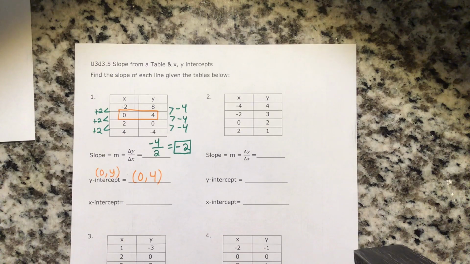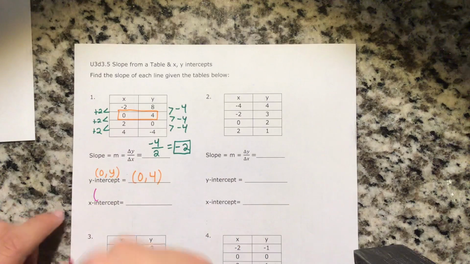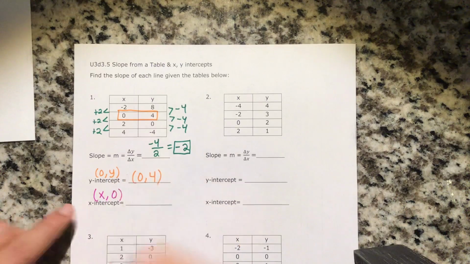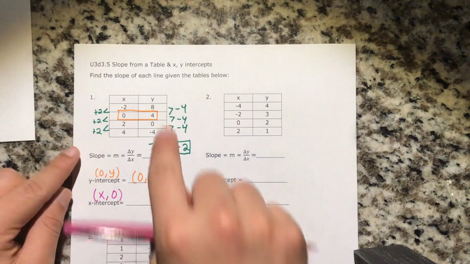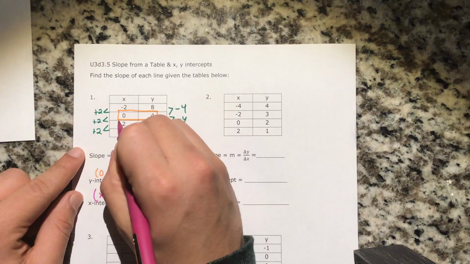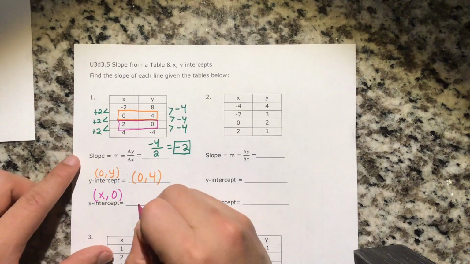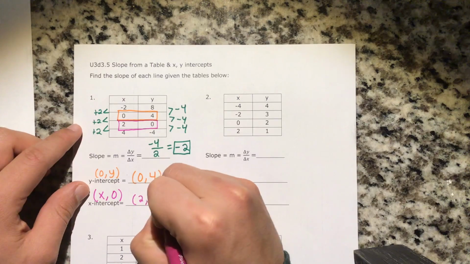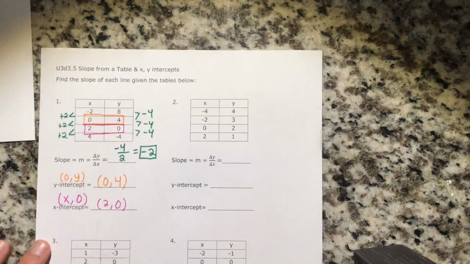Now, the x-intercept. We learned that the x-intercept is in the form some x value, comma, 0. So now on the table, we're looking for a 0 in the y value. If we look at this table, I see it. I have a 0 in the y, so the ordered pair for my x-intercept is 2, comma, 0. Easy, nothing to it. You just have to find the zeros. So that's number 1. Let's slide over to number 2.